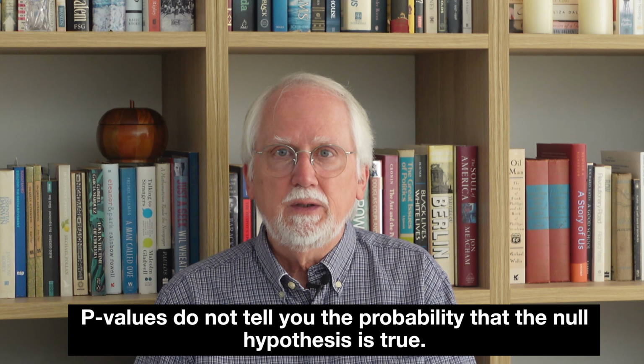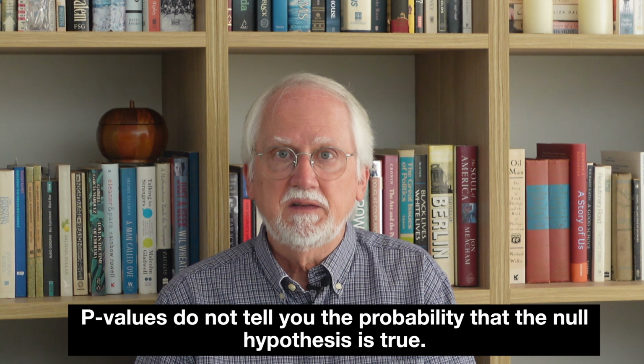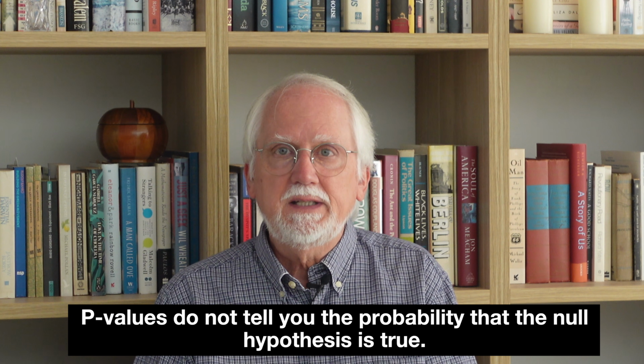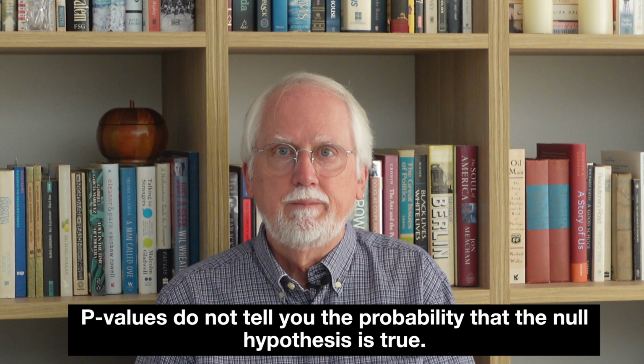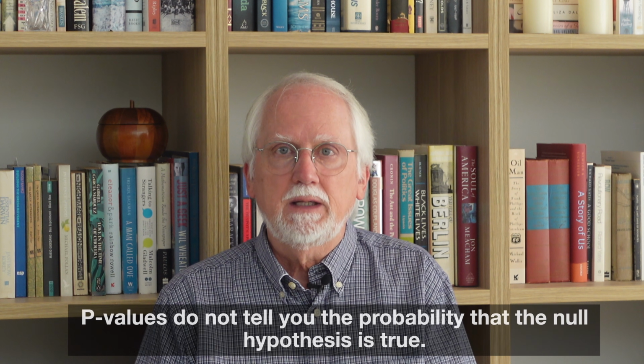P-values do not tell you the probability the null hypothesis is true. They only tell you how surprising the data would be if the null were true. You cannot invert that statement.